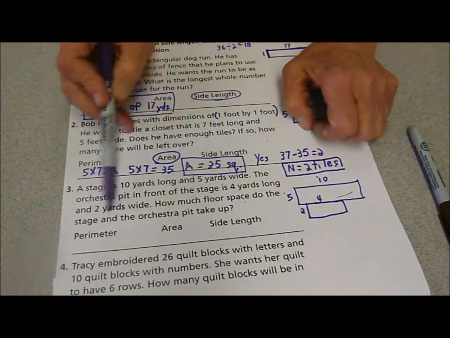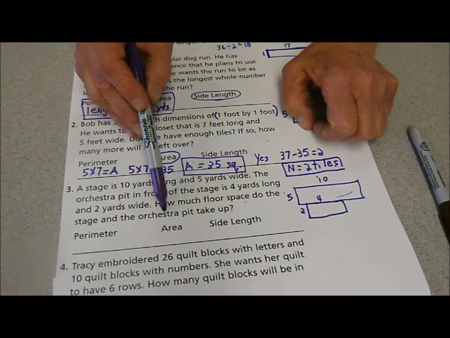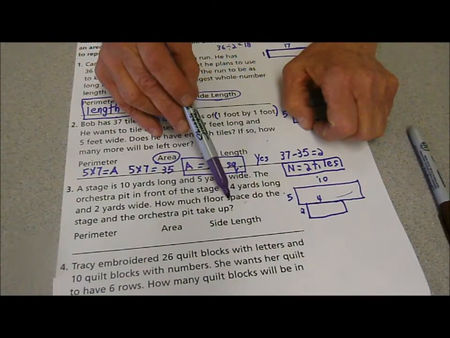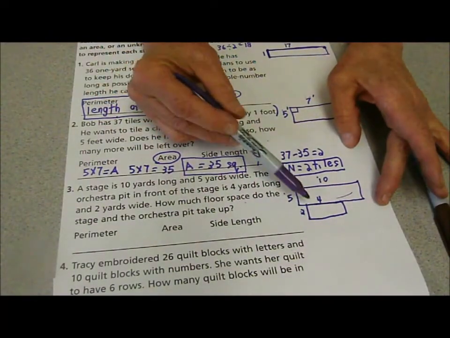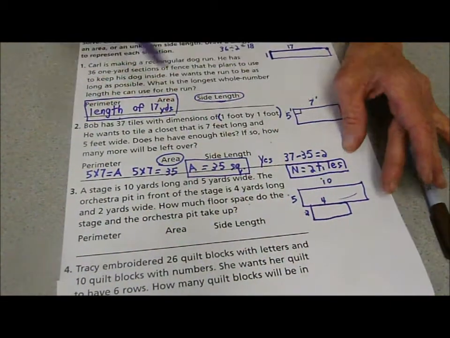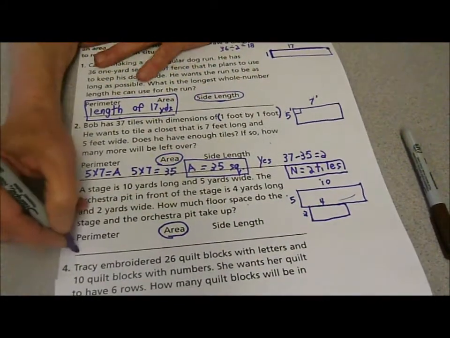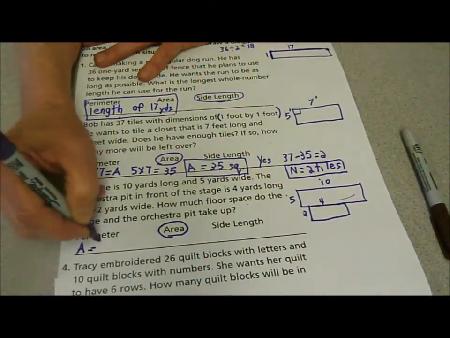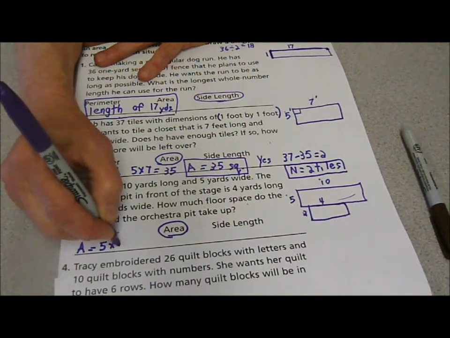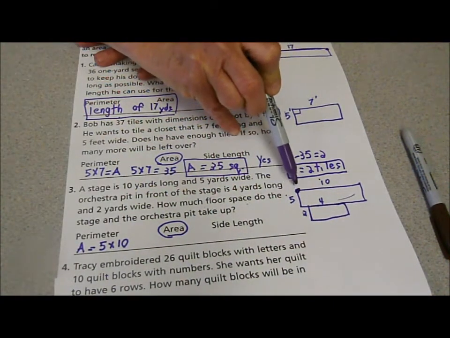It says, how much floor space do the stage and the orchestra pit take up? So I got 2 rectangles here that I have to find the inside. How much space does that use up? So I'm going to find my area. So my area equals 5 times 10, because when I find area, I multiply my adjacent sides.